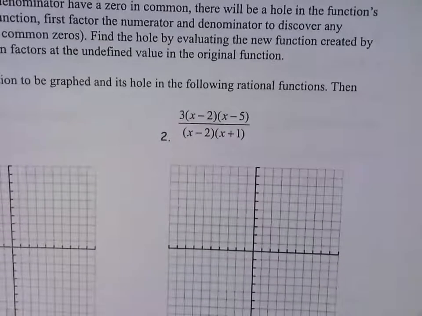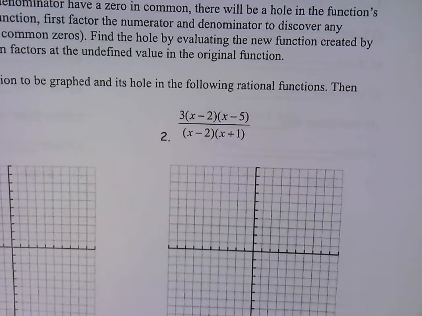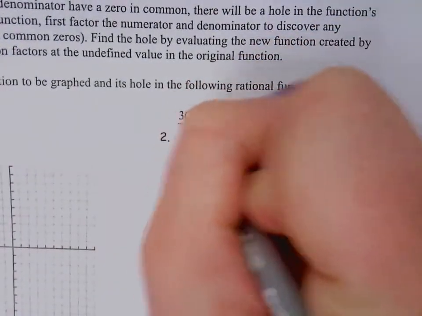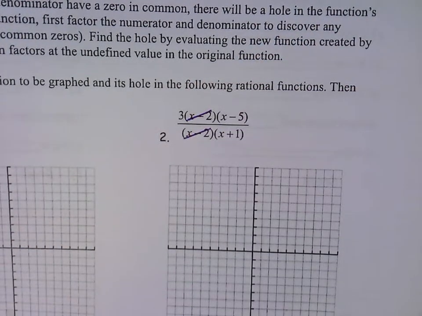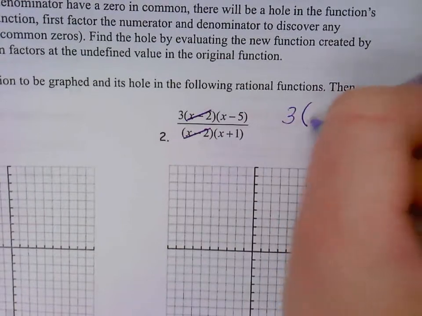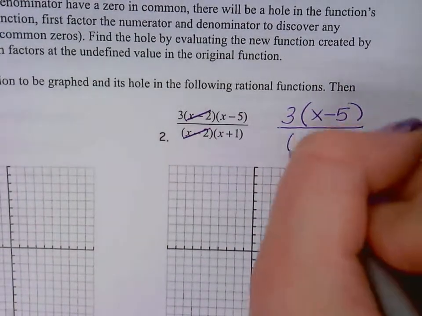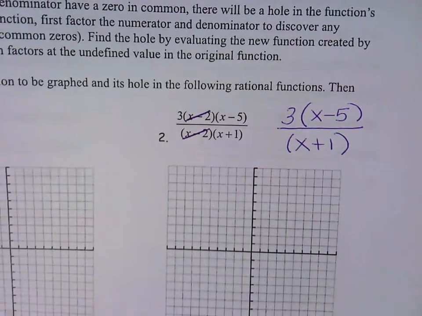Do you see any common factors? X minus 2 is exactly the same. So I'm going to cancel out the factor x minus 2. And I'm just going to rewrite that the new function is 3 times x minus 5 over x plus 1. And if you want to distribute the 3, you can, but sometimes it's easier to leave it in factored form.